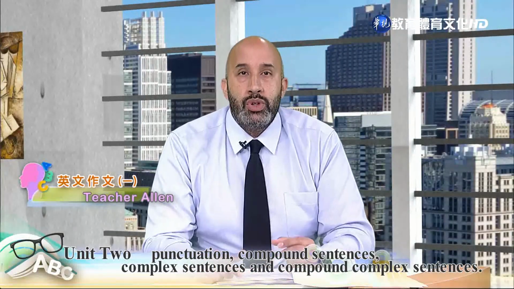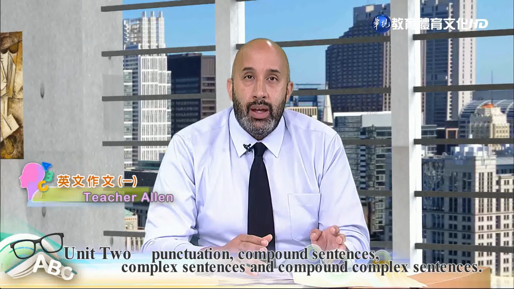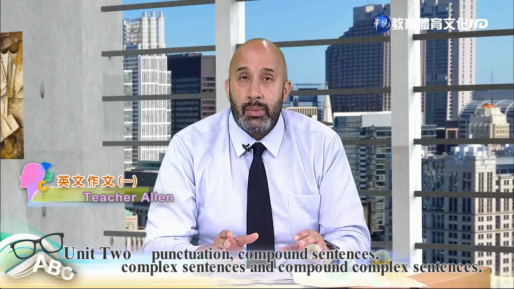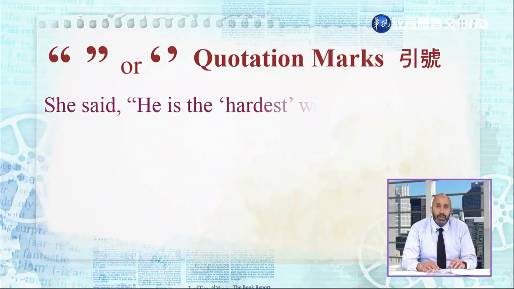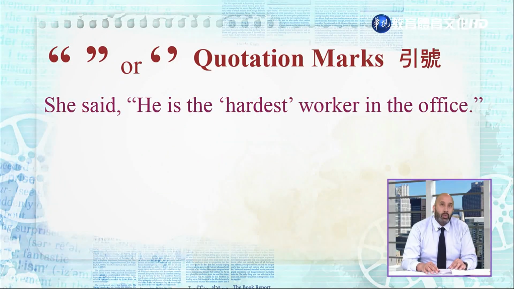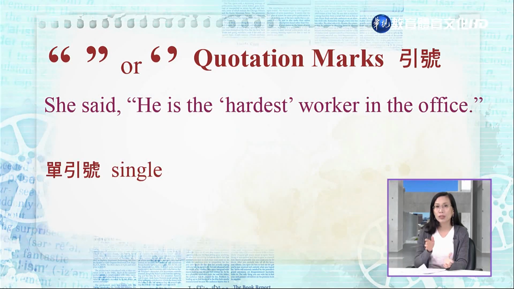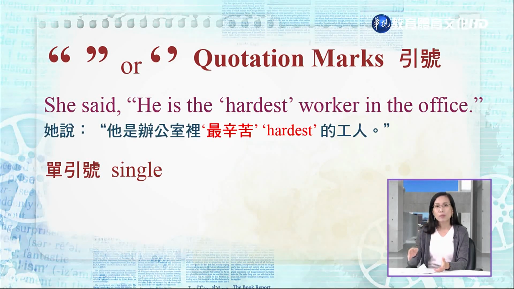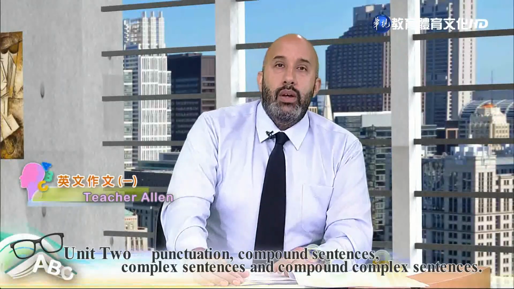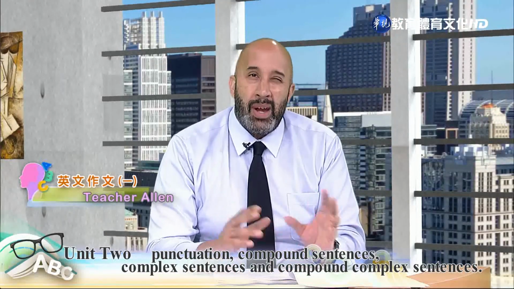Okay, so if you have to use quotes inside of quotes, then you have to switch to the single quotes instead of the double. So, for example, she said, "he is the 'hardest' worker in the office." 好,那如果我们必须要在这个引号内再使用引号的时候,这个时候我们就要切换成为什么呢?单引号,而不要用双引号这样子。好,比如说这个例子里面,他说呢,他是办公室里面最辛苦的人。那这个最辛苦 hardest,那他就在引号的里面了,所以它就变成单引号了。 So as a side note, this is a rule in American writing.